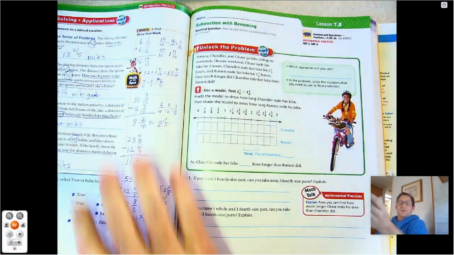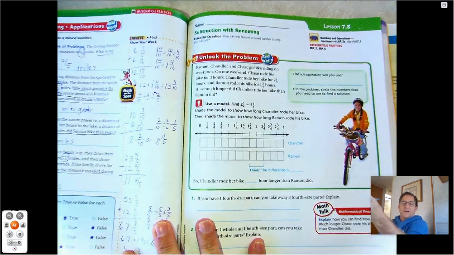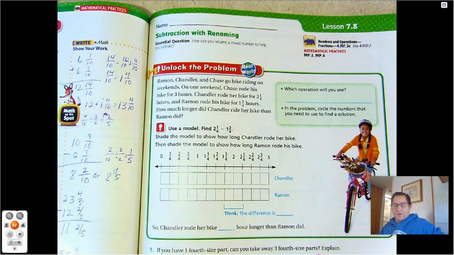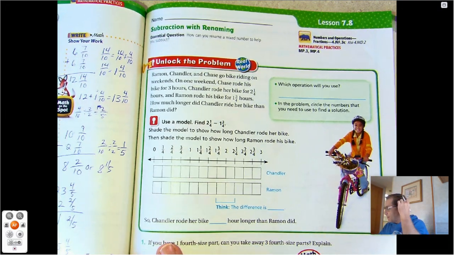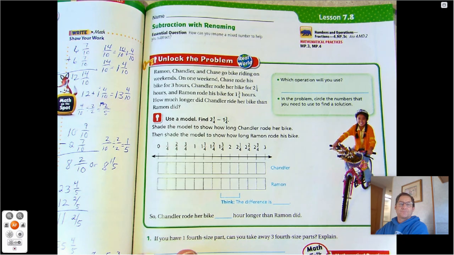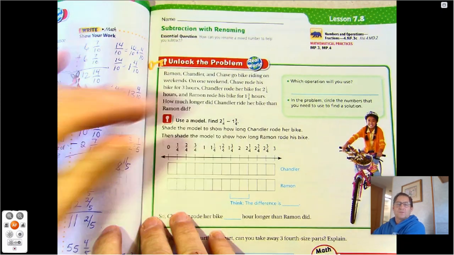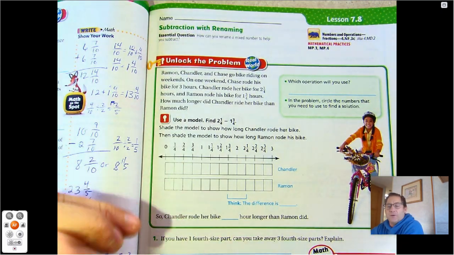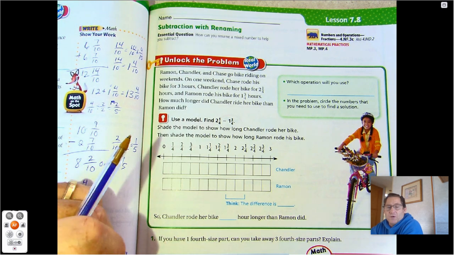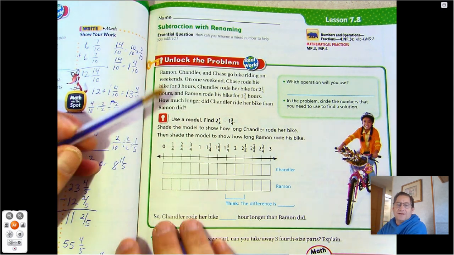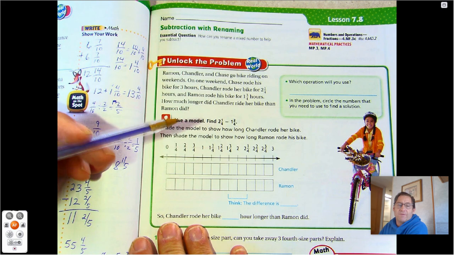Hello. So we're going to cover subtraction with renaming, and we're on lesson 7.8, page 309. So how can we rename a mixed number to help us subtract? That's basically the question.